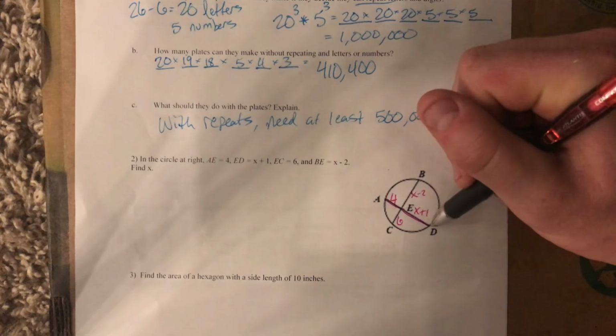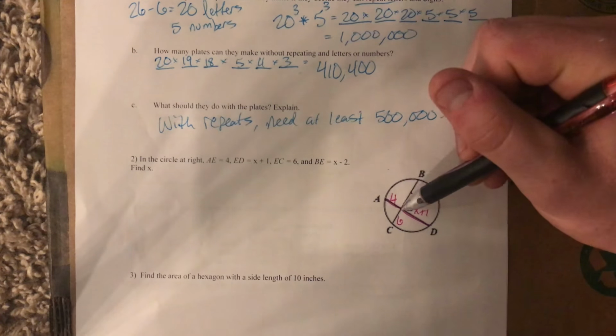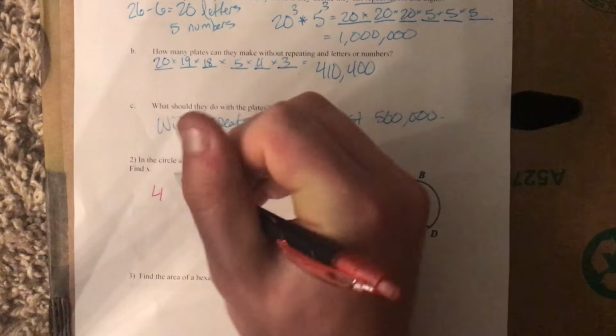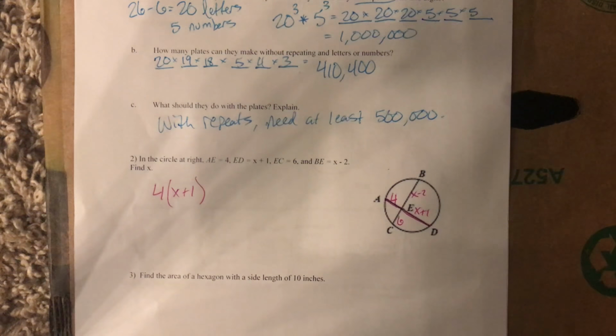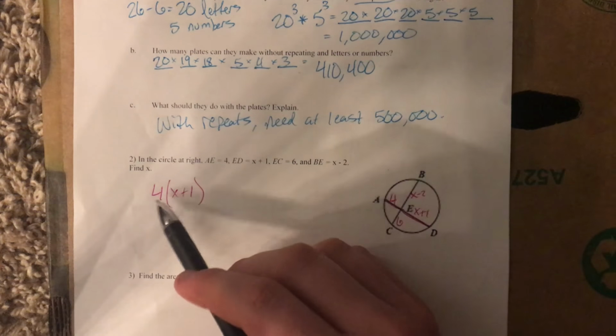So one of my chords is AD right here. If I take both of those parts and multiply them with each other, so 4 times x plus 1, I see a common misconception where you add the 2 of them. You need to multiply them.